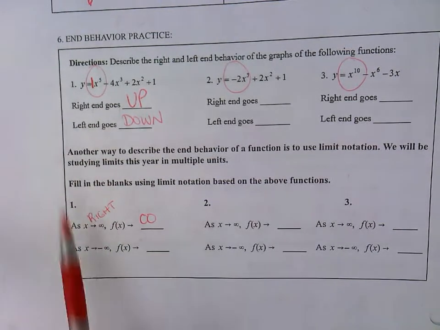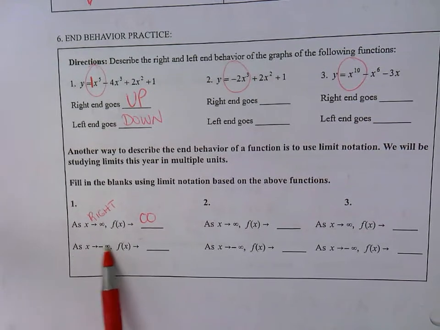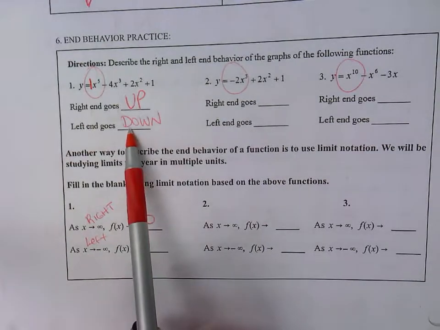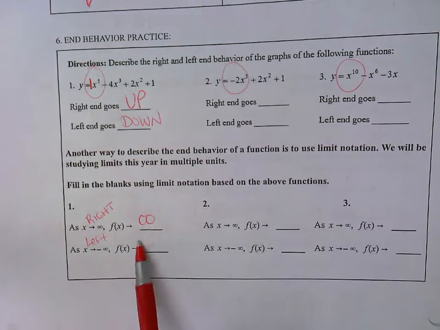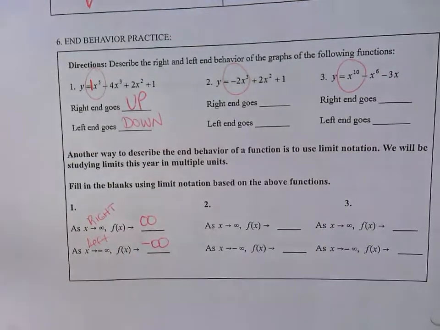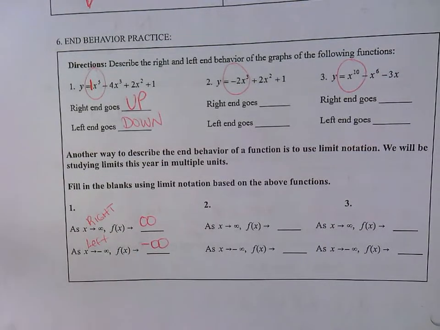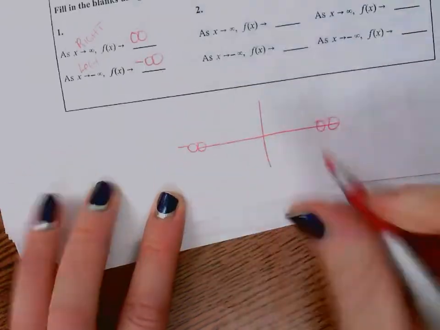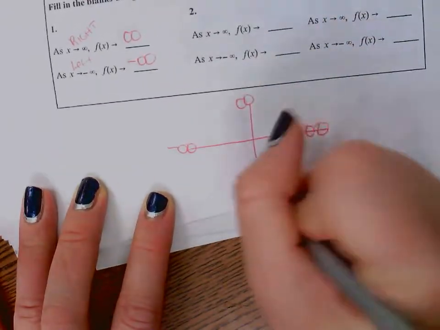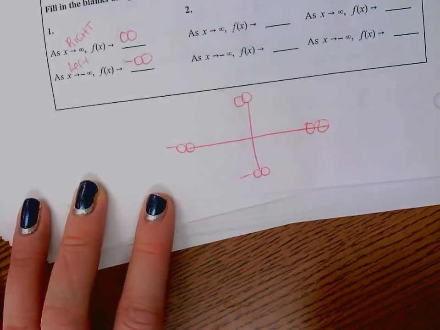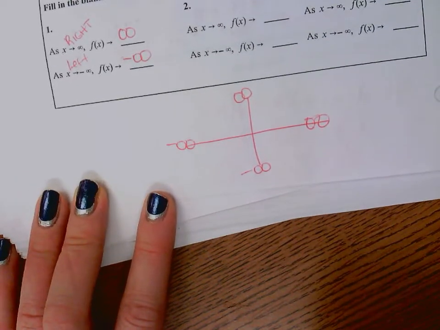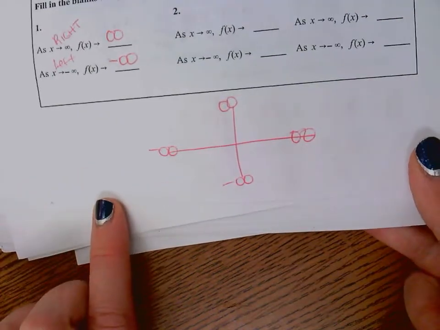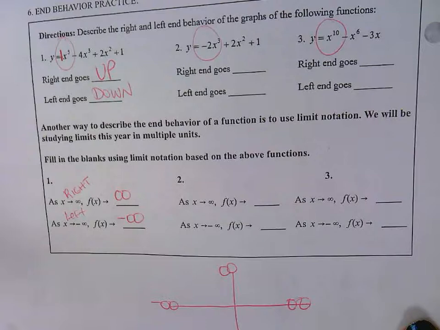The left end, that's as x goes to negative infinity, the left side of the graph. What's the left side of the graph doing? Well, we said the left side of the graph was going down, so the function is tending towards negative infinity. So we're just using positive and negative infinity as kind of the left and the right side of the x-axis and up and down on the y-axis instead of saying up, down, left, right. Positive and negative infinity are just showing you the directions on your x-axis and y-axis. So see if you can answer 2 and 3 the same way.